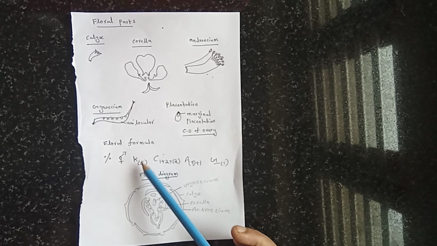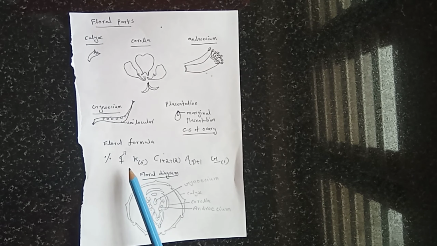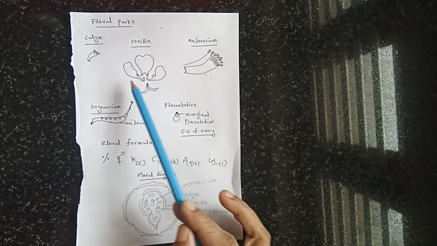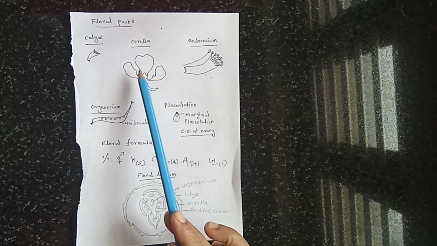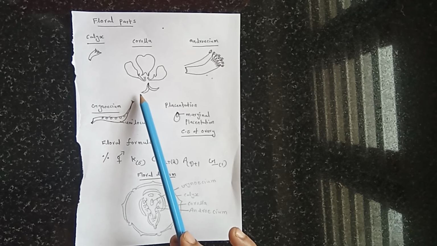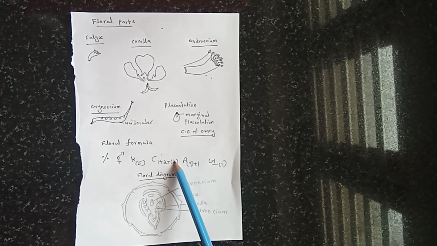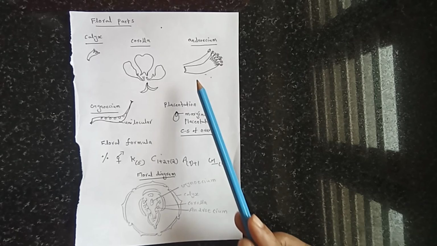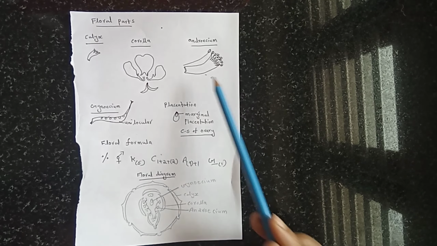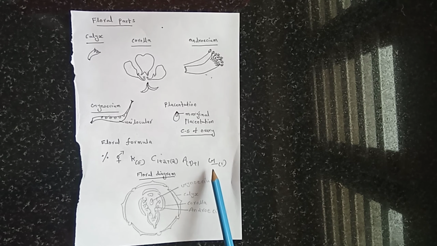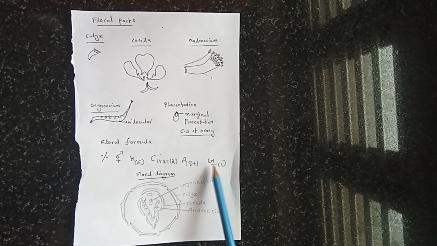The calyx includes 5 sepals, that is united. Corolla includes 5 petals: 1 free standard petal, 2 free wing petals and 2 joined keel petals. Androecium, the male reproductive part, has 9 stamens in fused condition and 1 free. And gynoecium, the female reproductive part, is superior, unilocular.